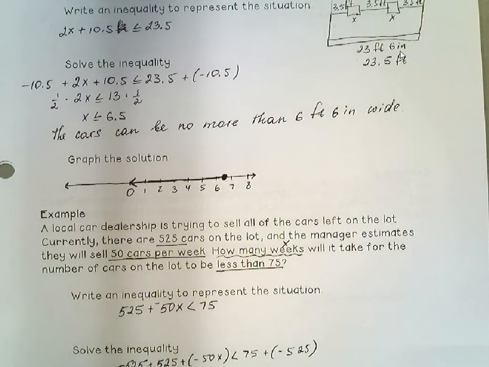Okay. Now, I have negative 50x will have to be less than negative 450. Now we need to multiply by the reciprocal, negative 1/50th.